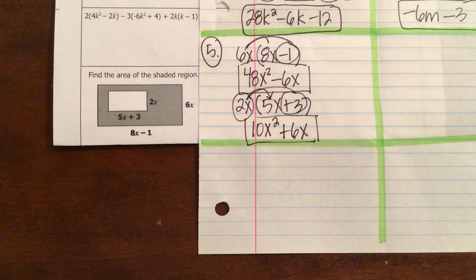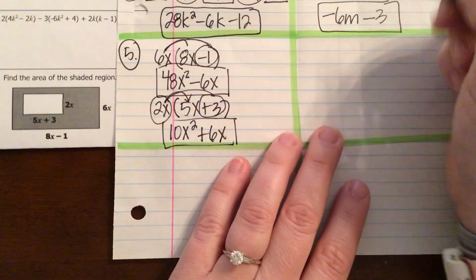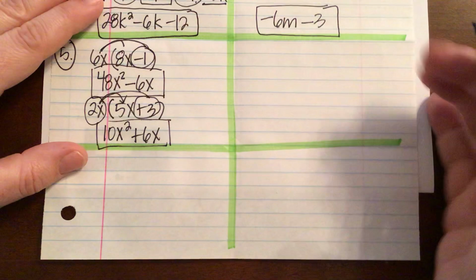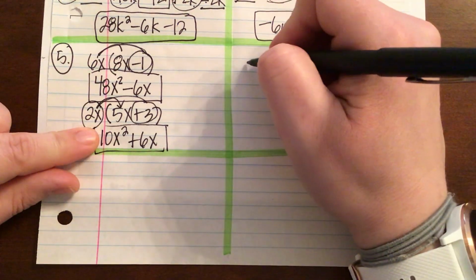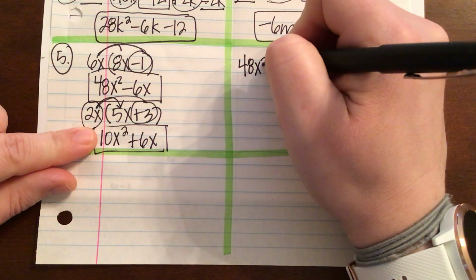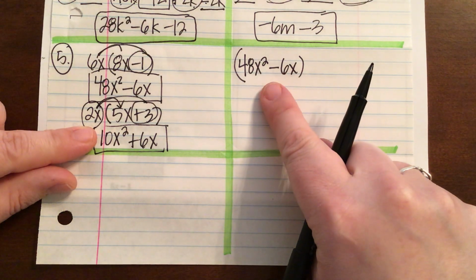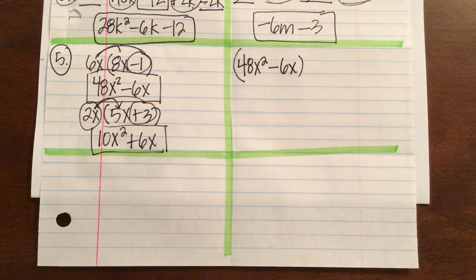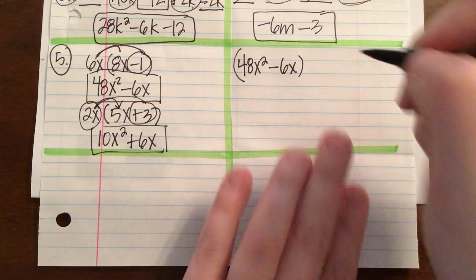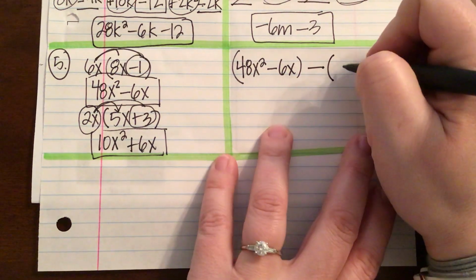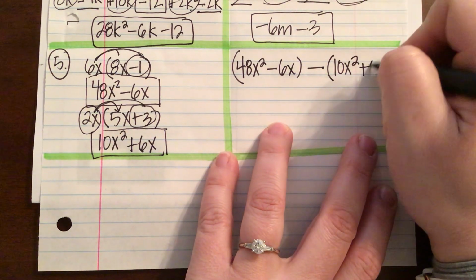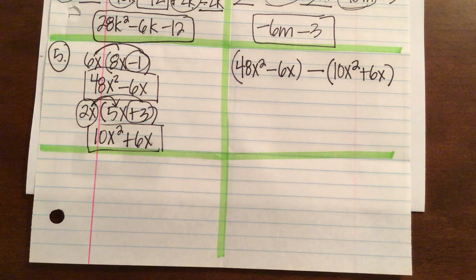After you found the large rectangle and the smaller rectangle, we subtract. So I'll come over here. Large rectangle minus small rectangle. So 48x squared minus 6x, that's the large rectangle. That belongs together, so it's going in parentheses. It doesn't mean multiply. It's just telling me that that represents a relationship. Minus 10x squared plus 6x. It has to go in parentheses when you're subtracting that entire binomial.